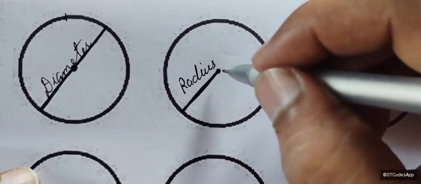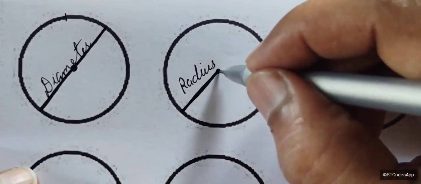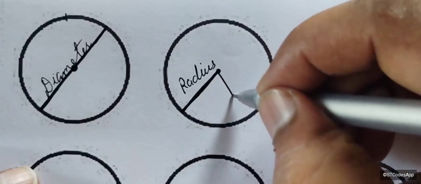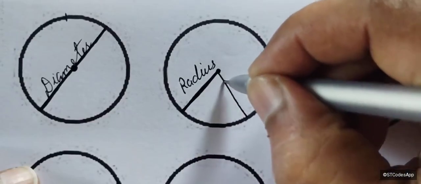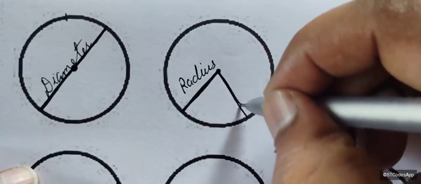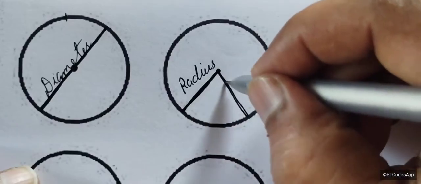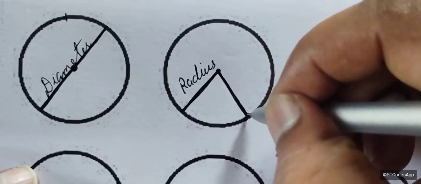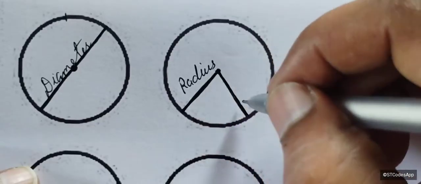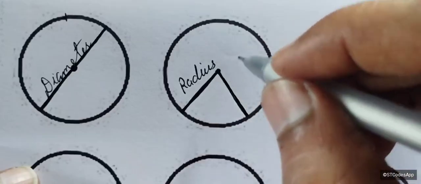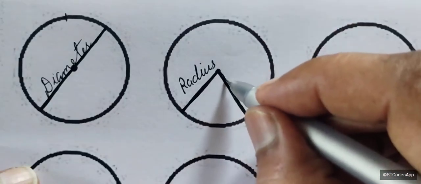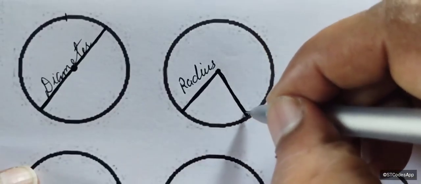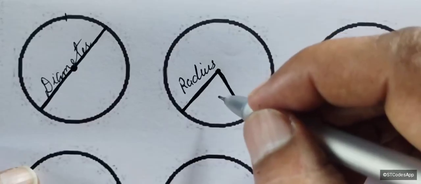If you draw some other radius in the same circle like this, both lines are touching the circumference and the center also. When you draw this type of part in the circle, this makes a sector.